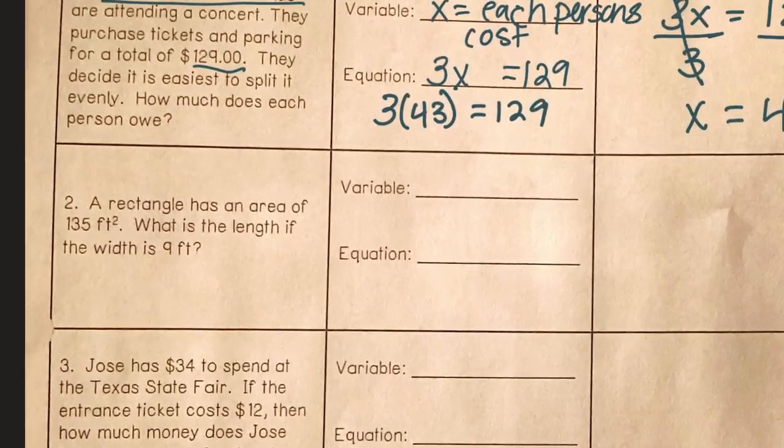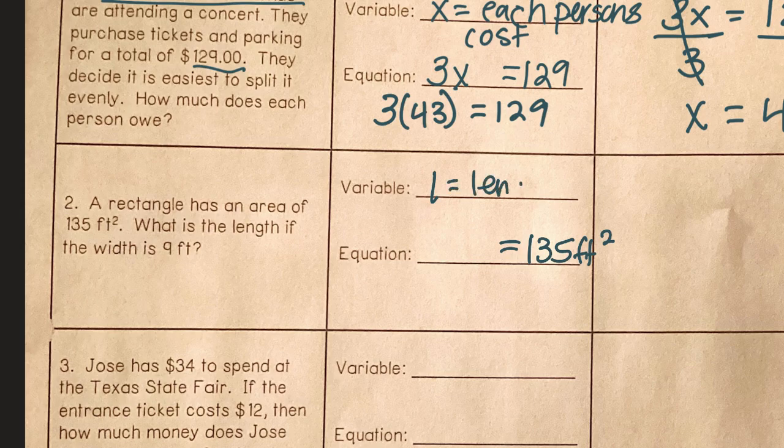Let's do another one. A rectangle has an area of 135 feet squared. What is the length if the width is 9 feet? So my area is my total, 135 feet squared. Now, whenever you're finding the area, you're doing length times width. That's how you find your total. So I'm going to go ahead and put L for length, because that's what it's asking for. What's the length if the width is 9 feet? So I'm going to go ahead and do 9 times L equals 135 feet.